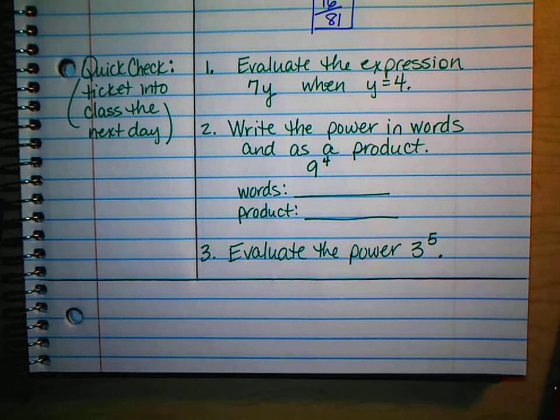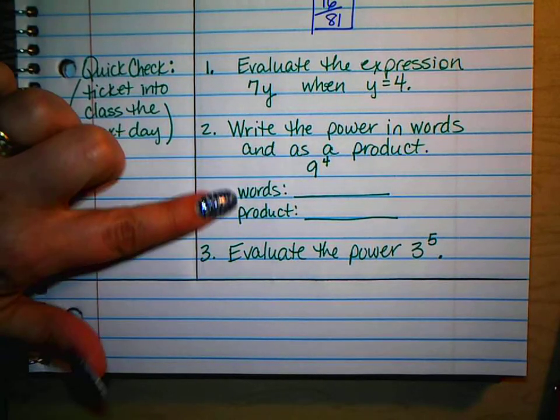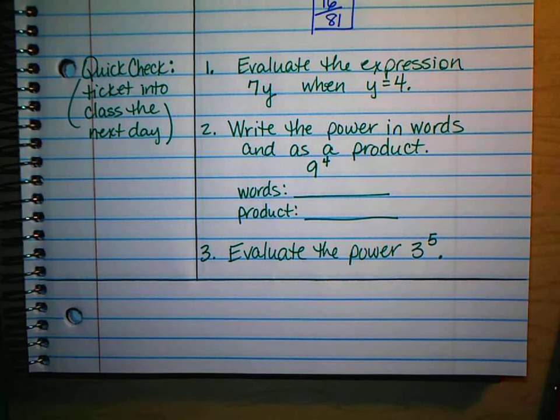You will evaluate the expression 7y when y equals 4. Write the power in words and as a product, and this is the power 9 to the 4th, words and product, and evaluate the power 3 to the 5th.